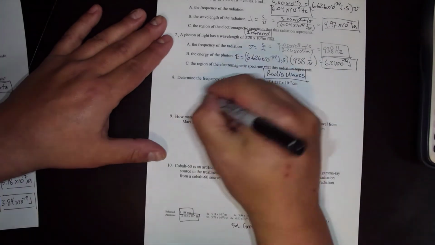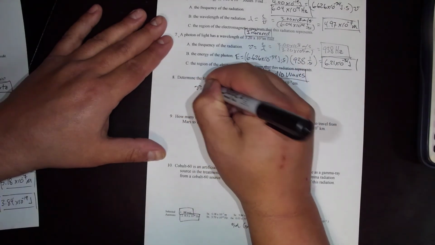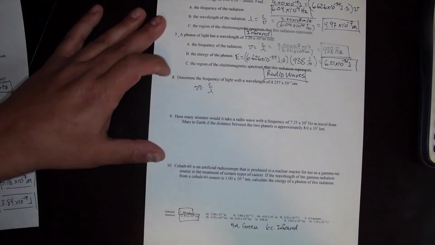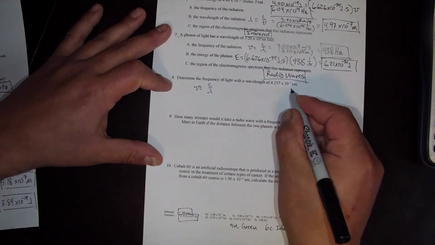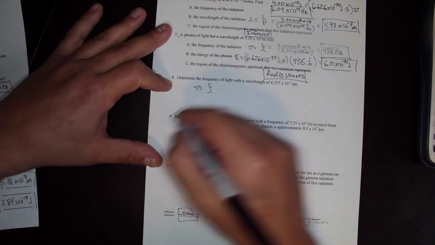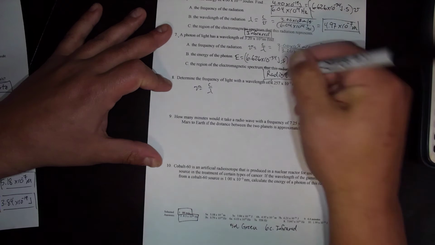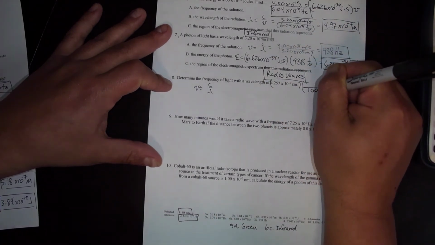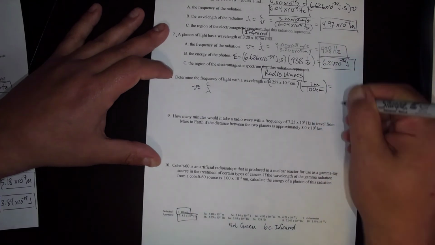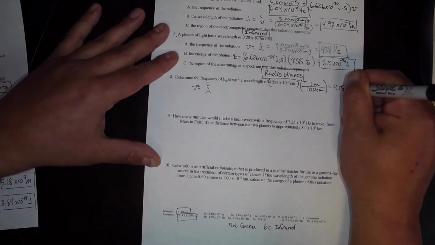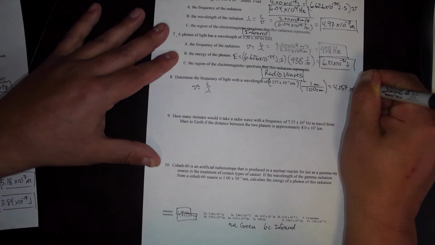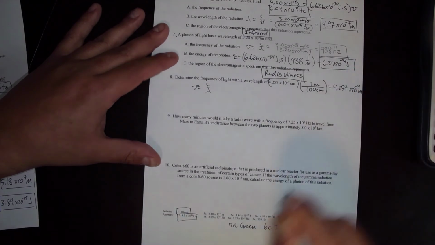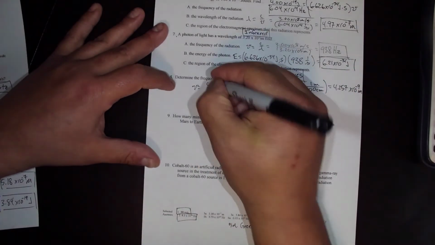All right, determine the frequency of light that has this. I don't know why there's so much more room there, but whatever. What's new? C over lambda. Oh, gotta do a quick conversion right there. That's in centimeters. 100 centimeters in 1 meter. So this should be 4.257 times 10 to the negative 9 meters.